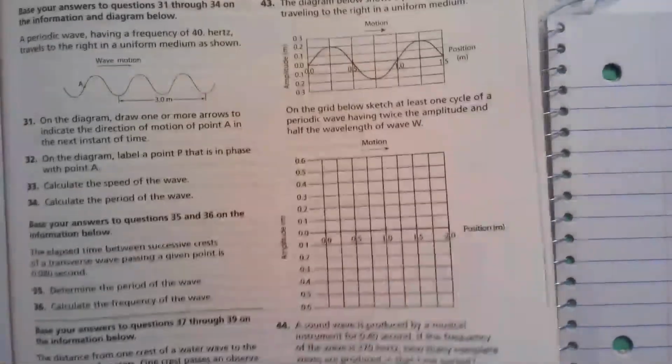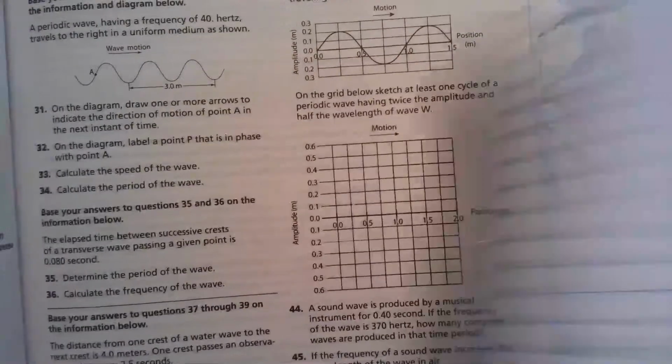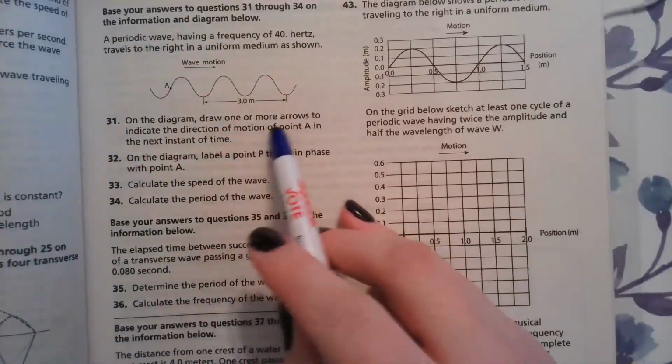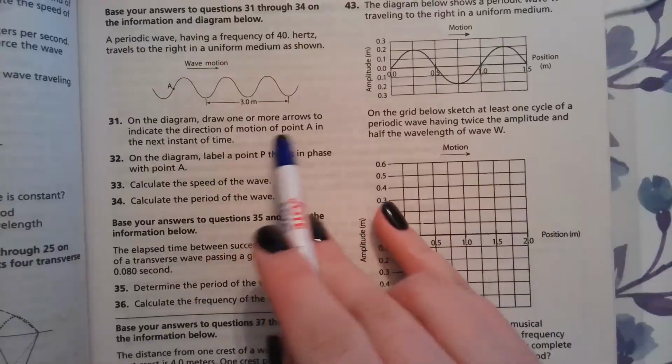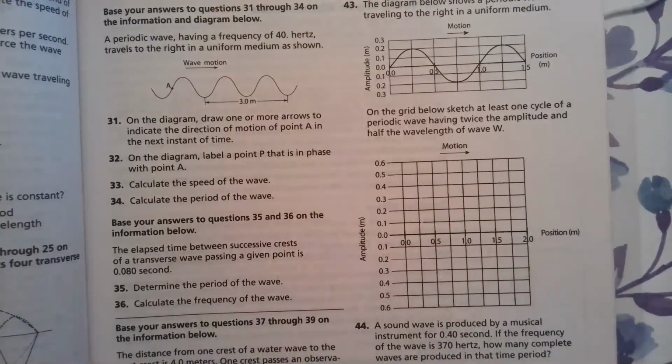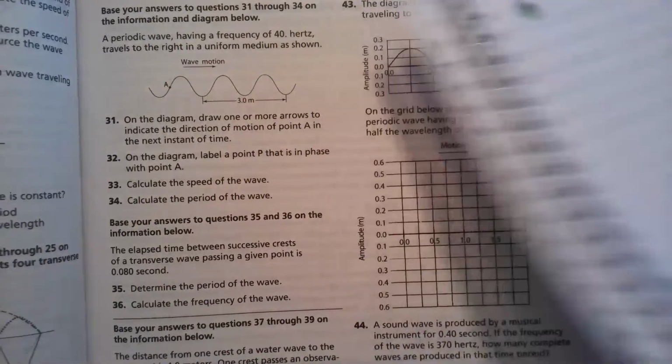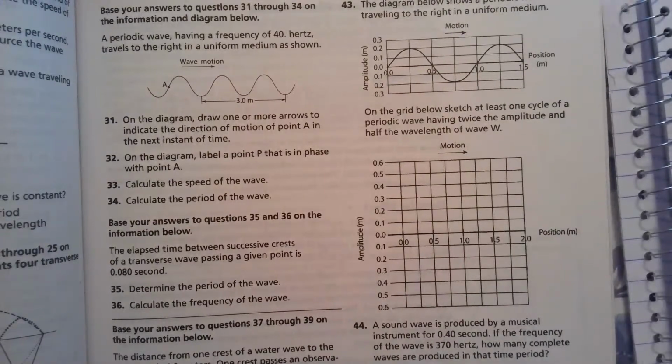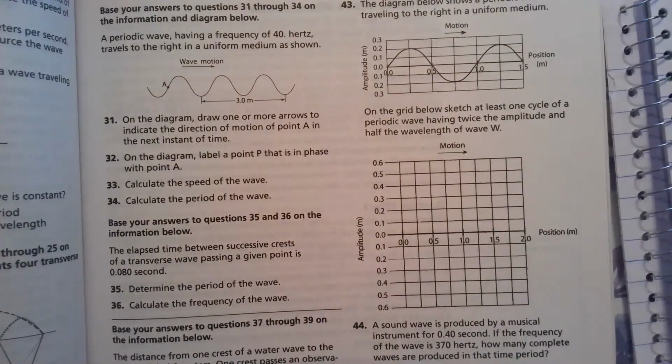Yeah, here we go. So 31 says on the diagram, draw 1 or more arrows to indicate the direction of motion of point A in the next instant of time. Actually, let me just check really quick to make sure that these questions match up to the ones that were sent to me. Give me 1 second.